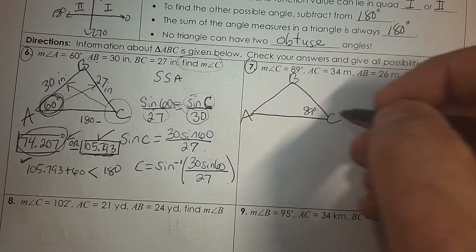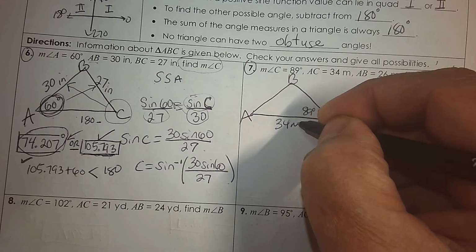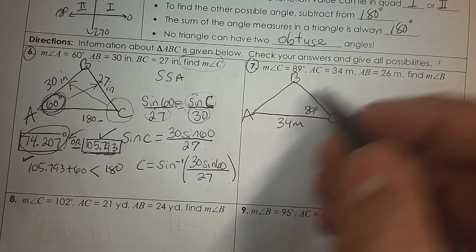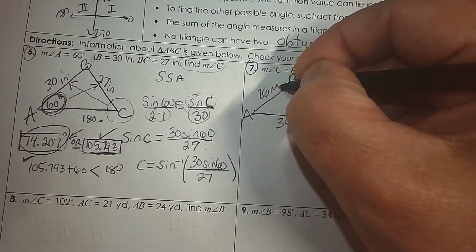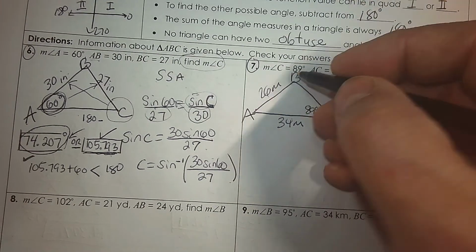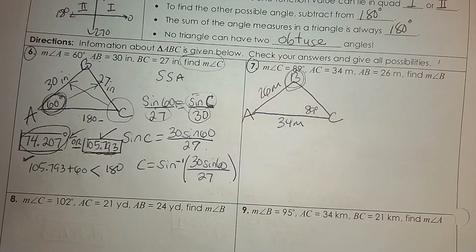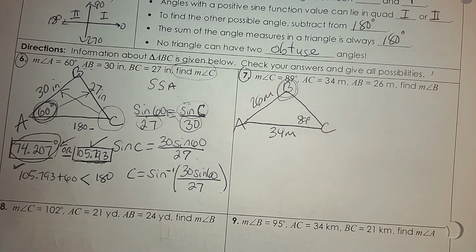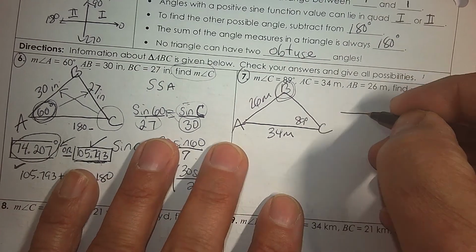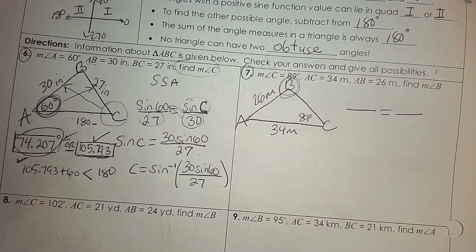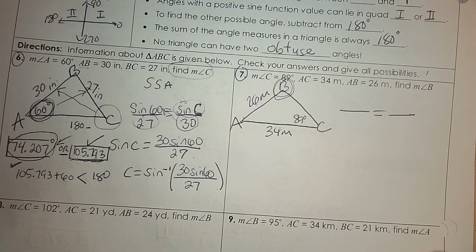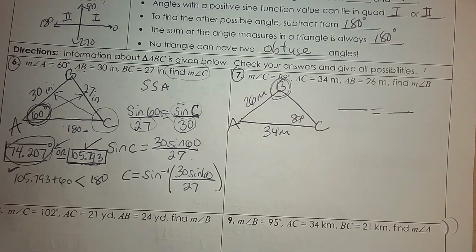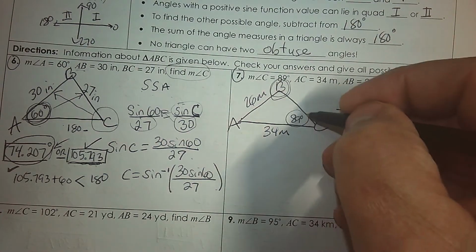A to C is 34 meters. A to B is 26 meters. And what am I asked to find here? Angle B. So I've labeled this so that I can now start here. Start with what you know. The angle and its opposite side.